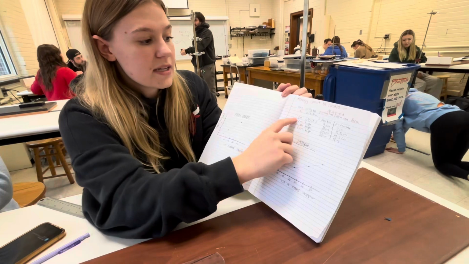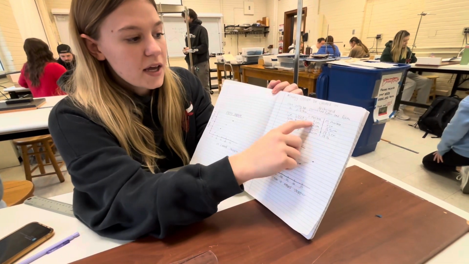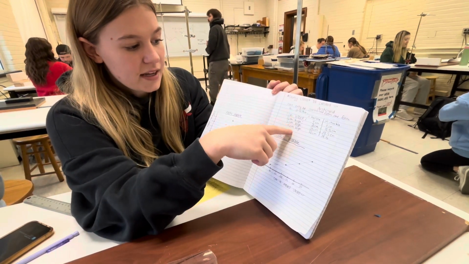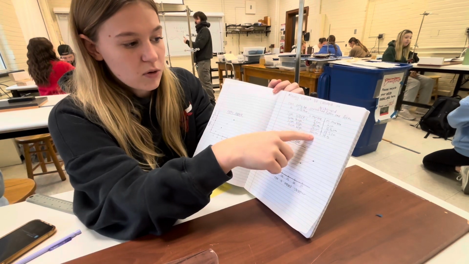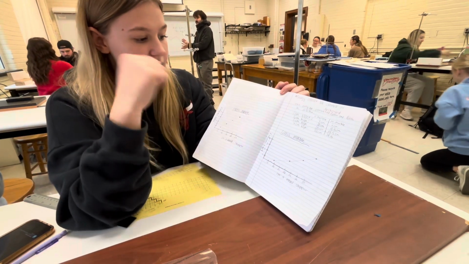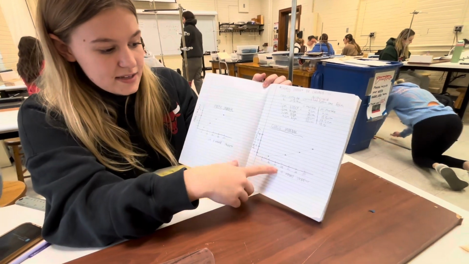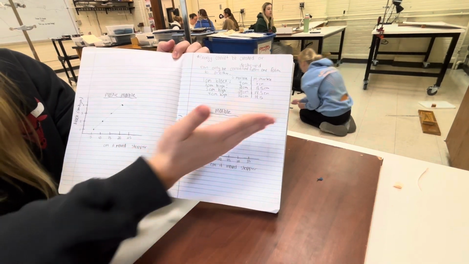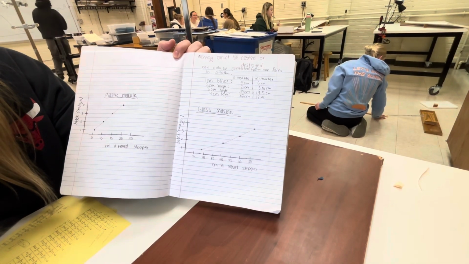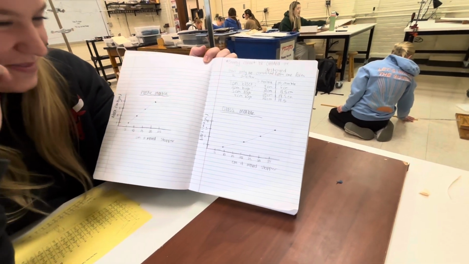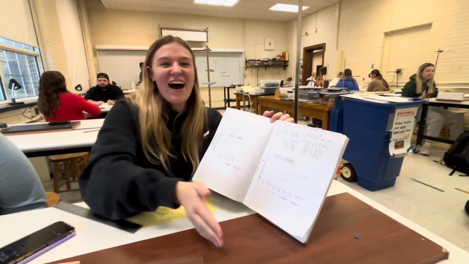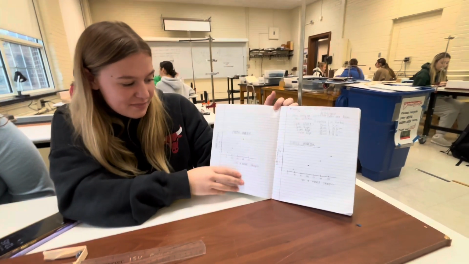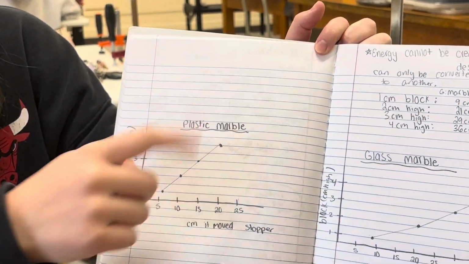Okay, so we can tell with the 1 centimeter block, this is the glass marble, it rolled a larger distance than the plastic marble did, and then as we get higher with the blocks, we can see it rolled a farther distance. And then for the glass marble graph, we did the centimeters it moved the stopper, and then this is the blocks high on this side, and we can see it had a consistent linear graph that it moved consistently further. And then for the plastic marble, we can see the same thing. The centimeters it moved the stopper, and then the blocks high, and we can see it did the same thing.